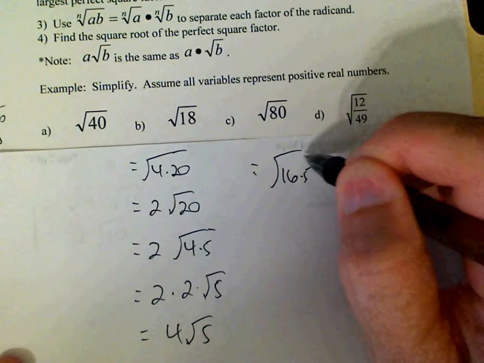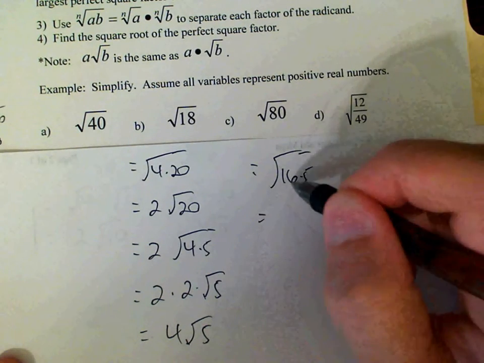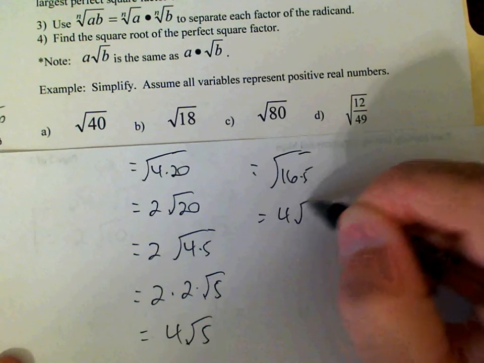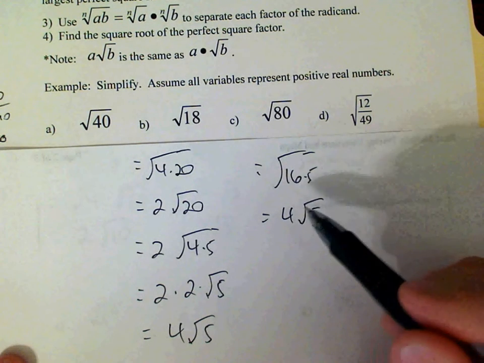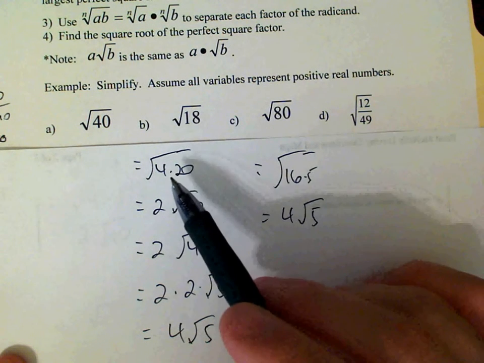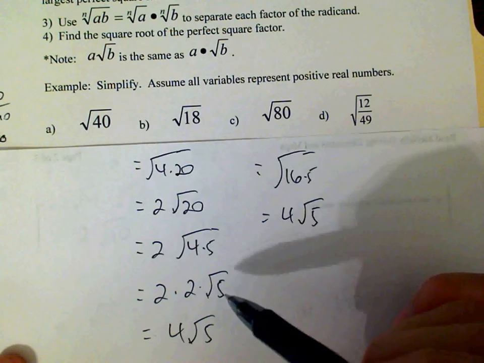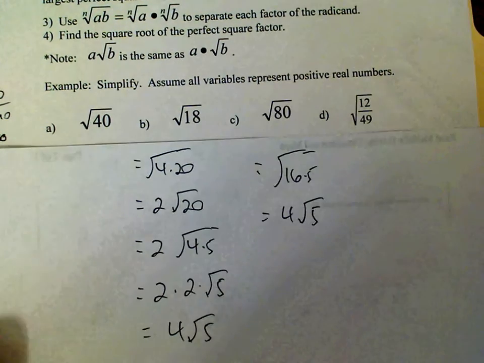The reason being is the 16 comes out as a 4, and the 5 stays. Same answer, fewer steps if you use the biggest one. It's not wrong if you use the smallest, it just requires more steps. So always use the biggest if you can find it. That's my suggestion for the day.